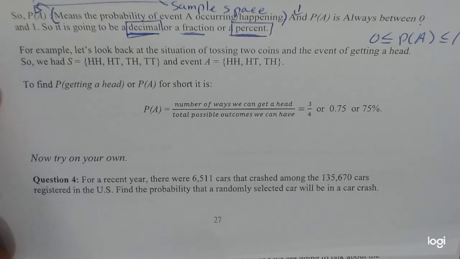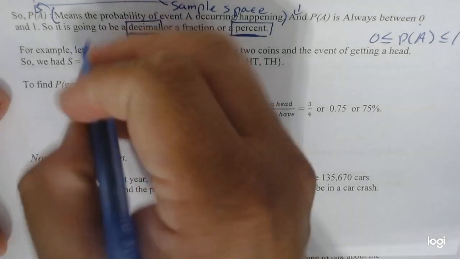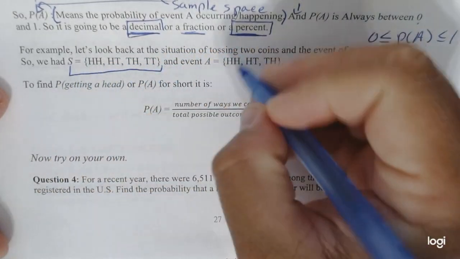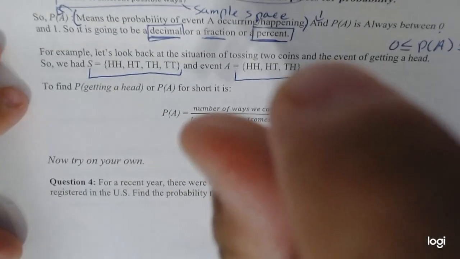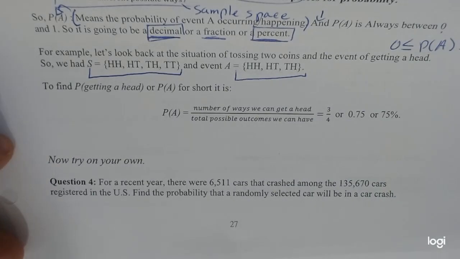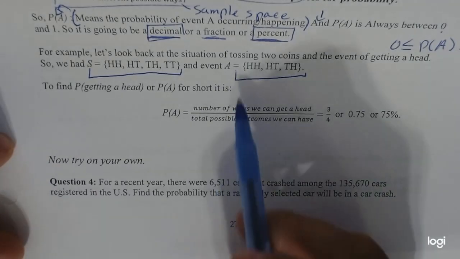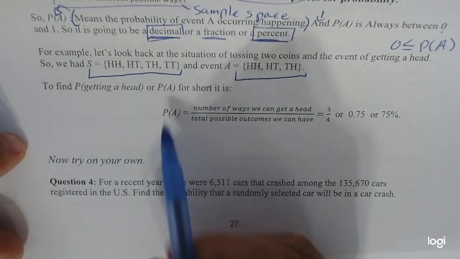So here's an example using our equation above. For example, let's look back at the situation of tossing two coins and the event of getting a heads. So we had a sample space here, and here's our event, getting a heads. So the question is, what's the probability of A? Remember our event A, probability of getting heads, or P of A for short.